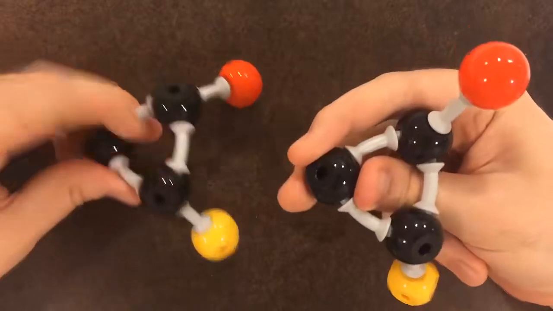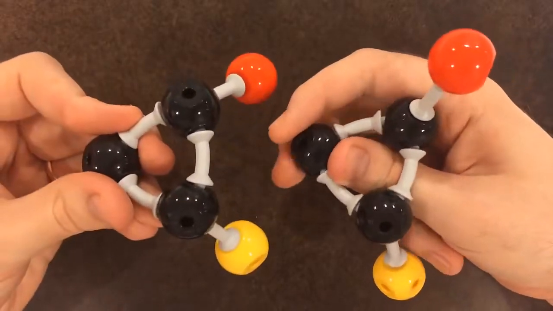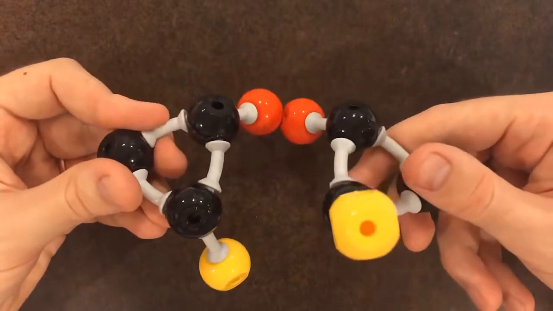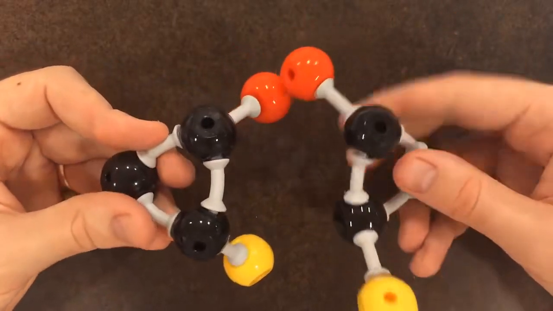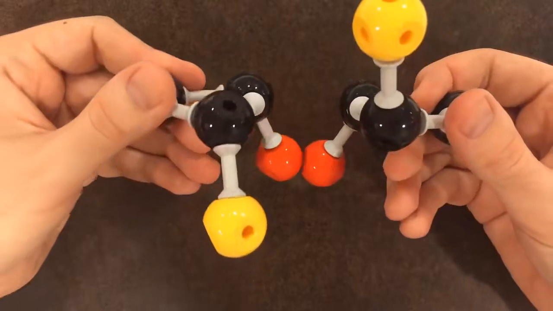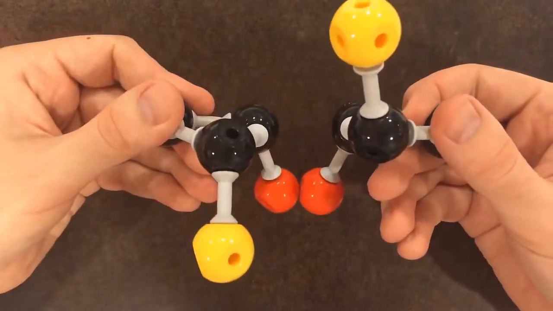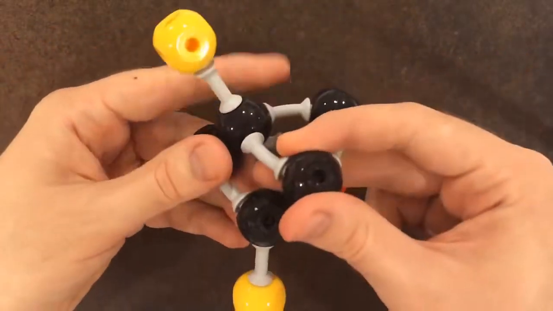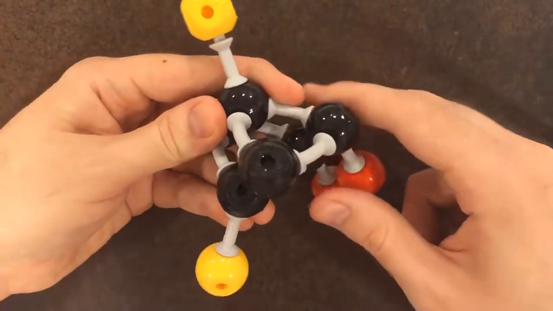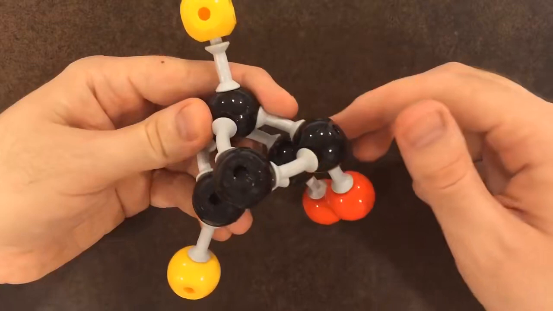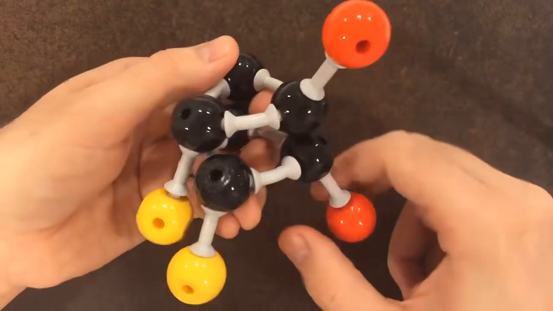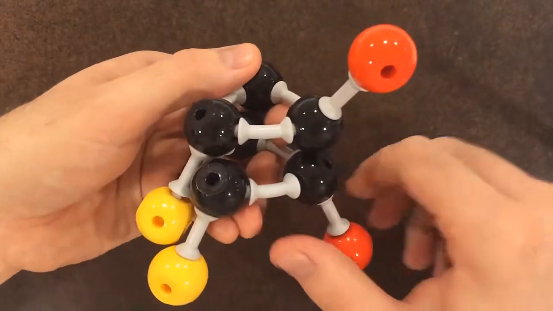If I hold the two stereoisomers next to each other and I rotate the one on the right, we can see these are not mirror images of each other. The bromines look right, but the chlorines don't. One chlorine is up and one chlorine is down. If I try to superimpose these, I can get the bromines to match, but not the chlorines. And if I try to make the chlorines line up, then the bromines won't. So these are non-superimposable, non-mirror images.